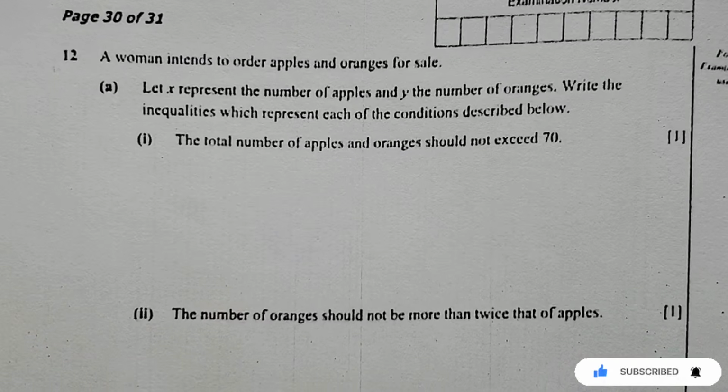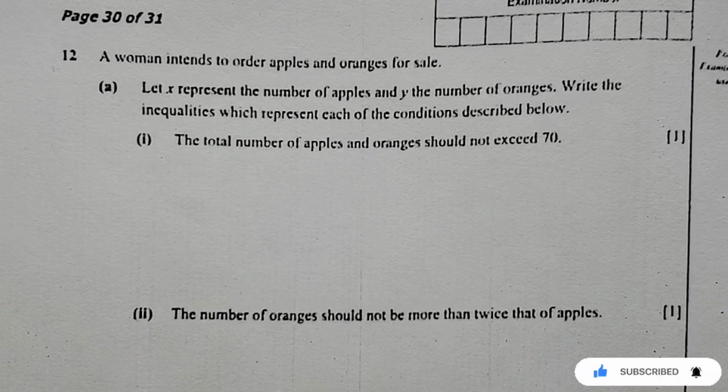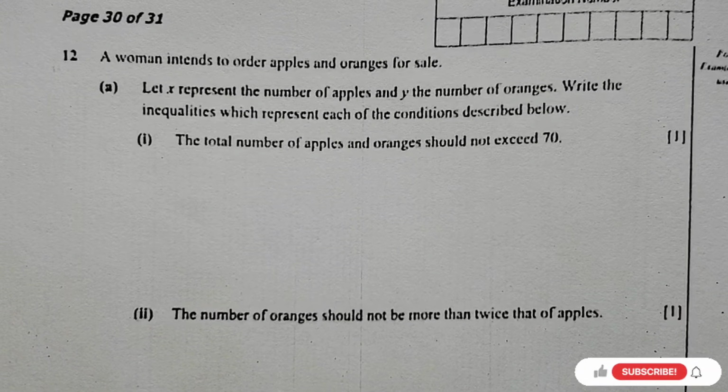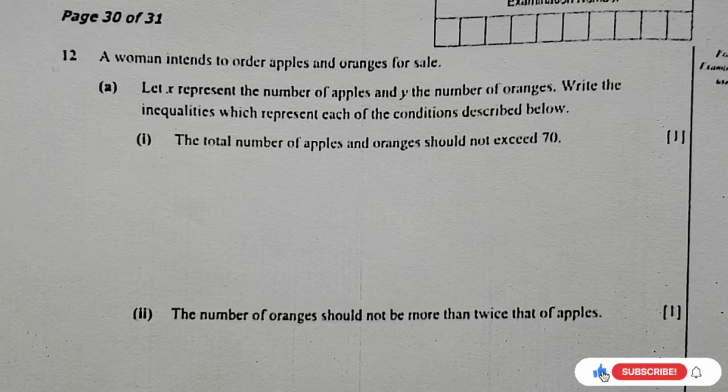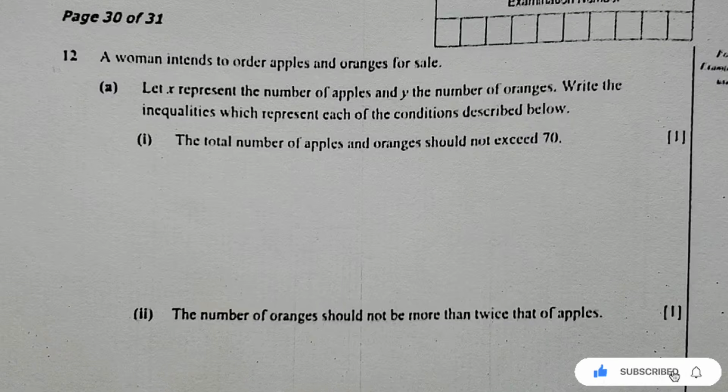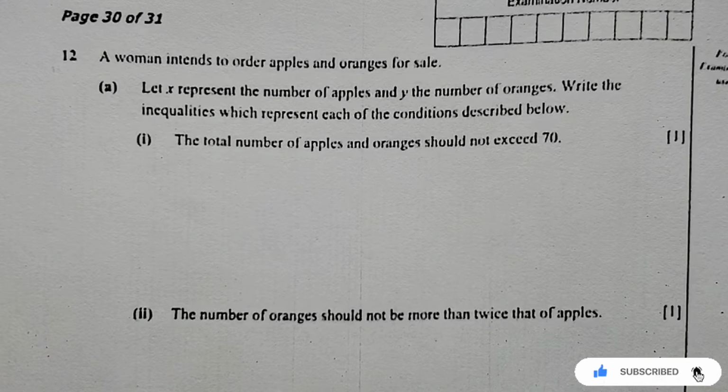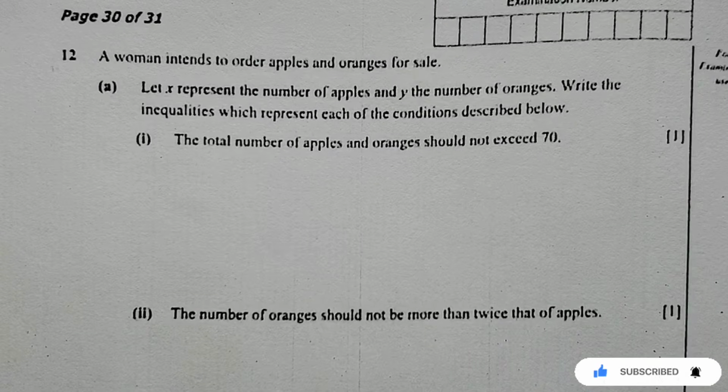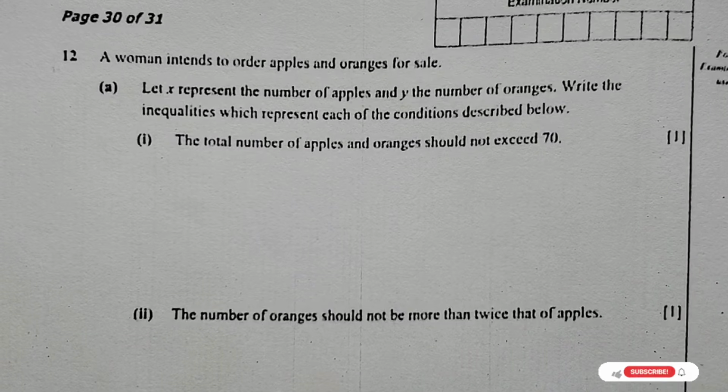In this video, we're going to answer this linear programming question. This is 2025 Mathematics Paper 2 GCE, General Certificate of Education, question 12. Without wasting much of the time, let's get it started.